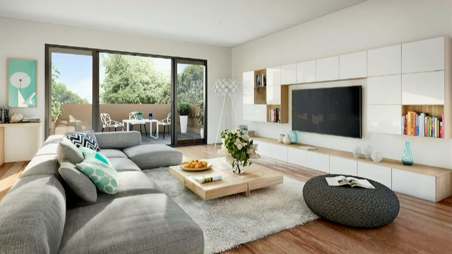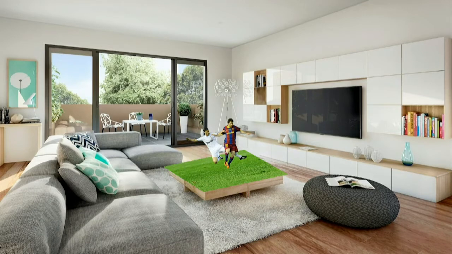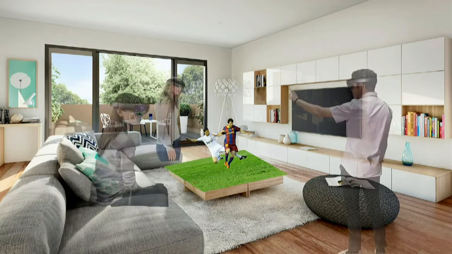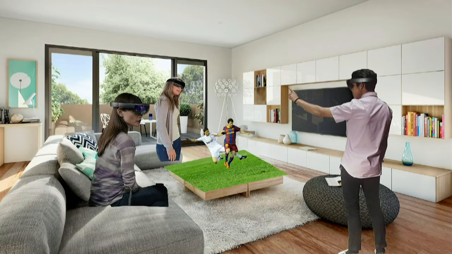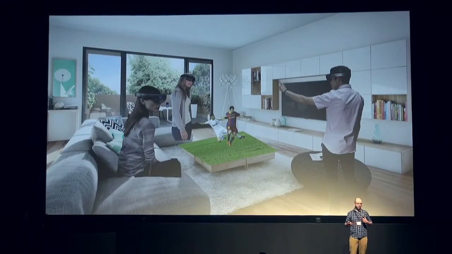Right? So what we want to do is take the experience of going to a stadium and watching a soccer game live and bring it into your living room. And we propose to do that with augmented reality. So now the game, the players and the field are a hologram that you can place on your coffee table. And you and your friends can wear an augmented reality device and watch the game now in 3D from multiple viewpoints and so on.